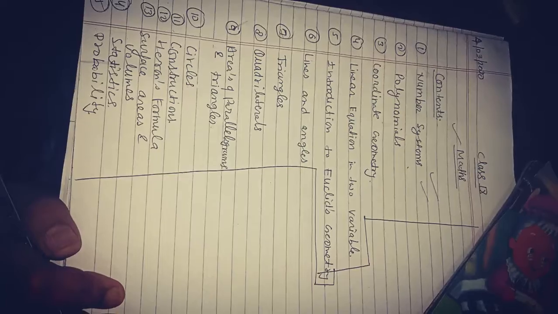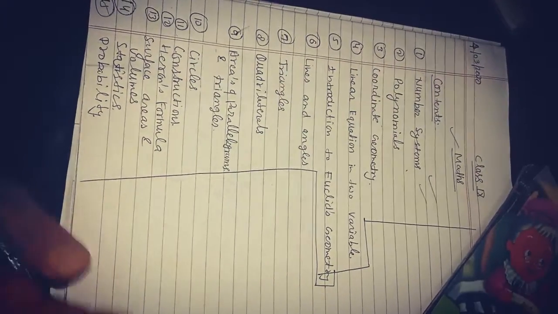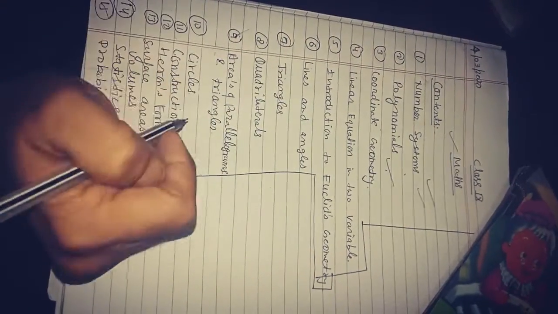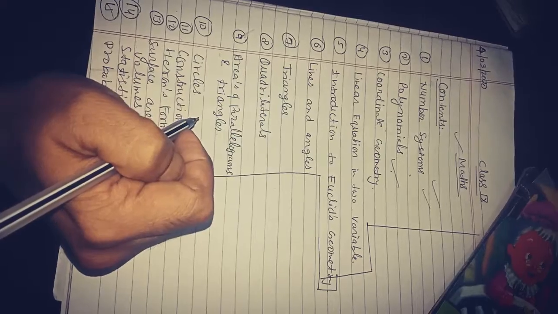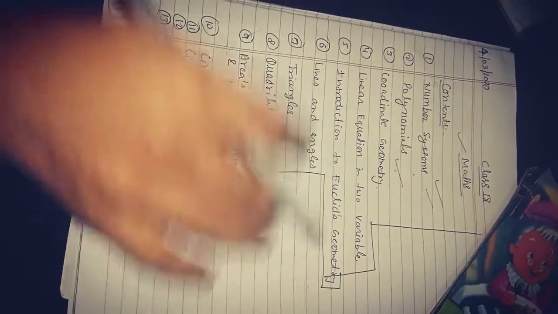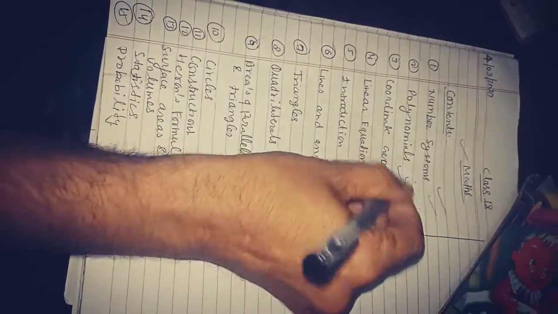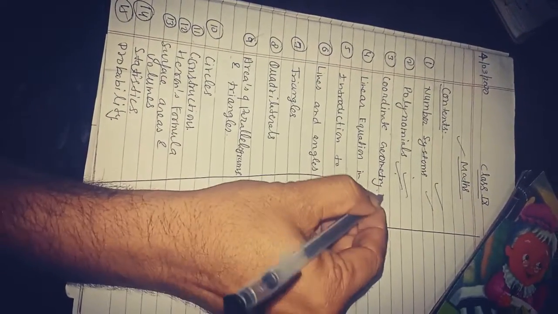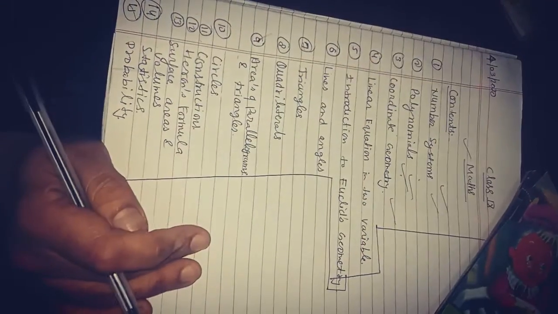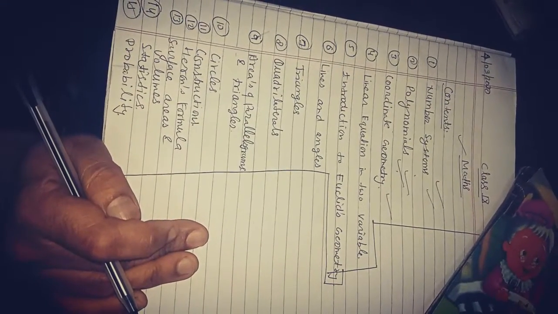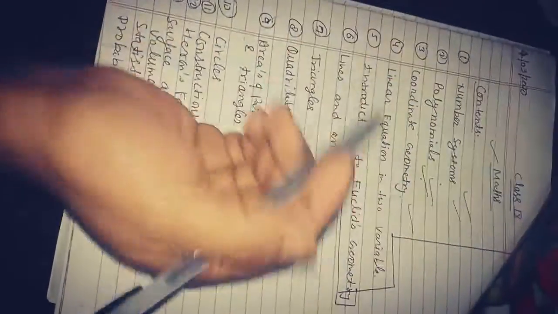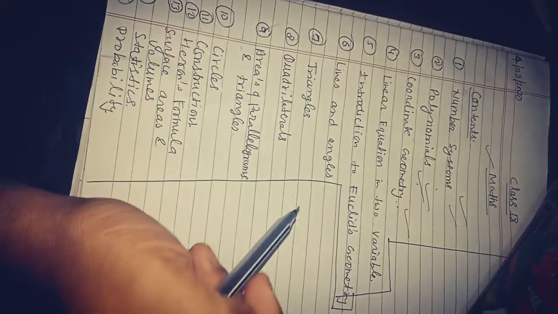Now we move on to the next chapter, that is polynomials. What is a polynomial? In this chapter: polynomials in one variable, zeros of polynomials, the remainder theorem, factorization of polynomials, and algebraic identities. We'll learn this in this chapter. Now move on to the third chapter. You are familiar with geometry, that is coordinate geometry. We'll learn the Cartesian system and plotting a point, and all of this in the chapter known as coordinate geometry.